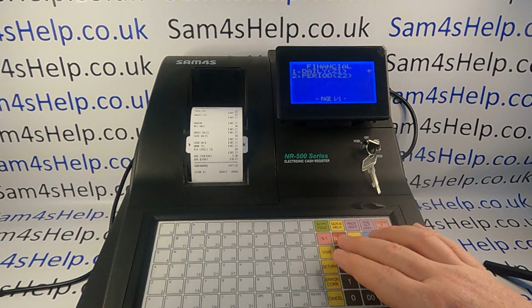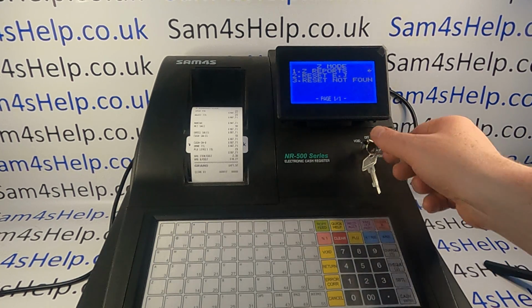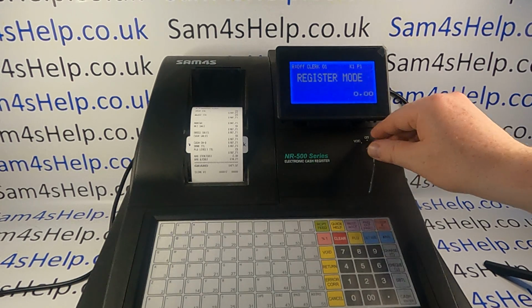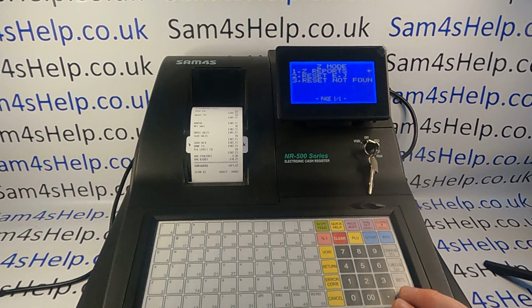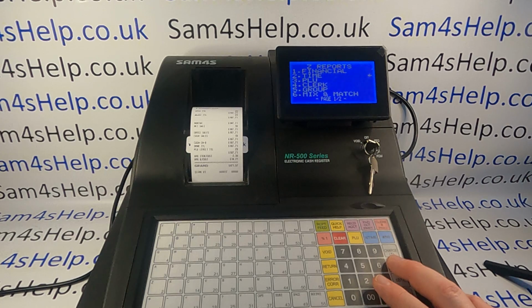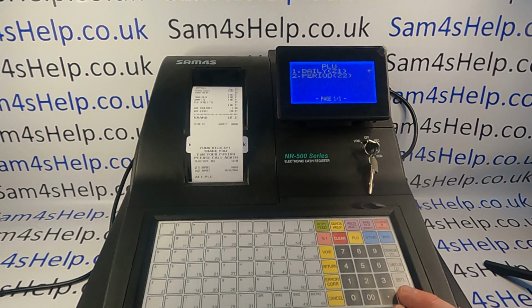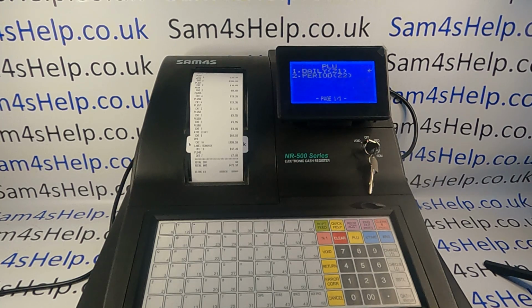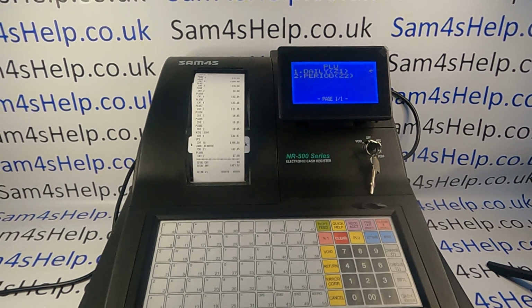To run the PLU version of the report, if I clear back to the reg mode, you would turn the key to the Z mode, Z reports, and then instead of doing the financial, you'd go to line 3, PLU, and then daily, and it would give you the PLU sales. So it's the same information, but from the PLU angle. It will say the PLU name, how many you've sold of that PLU, and then the total value of sales through that PLU.